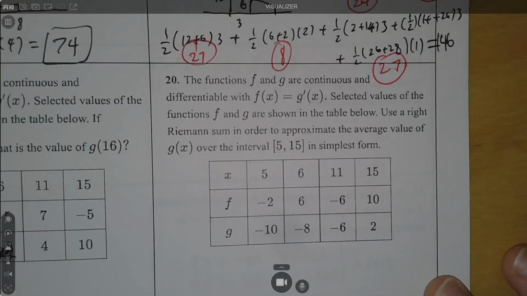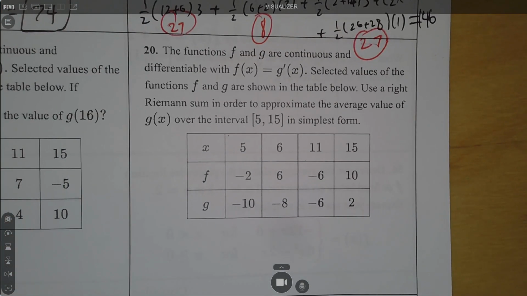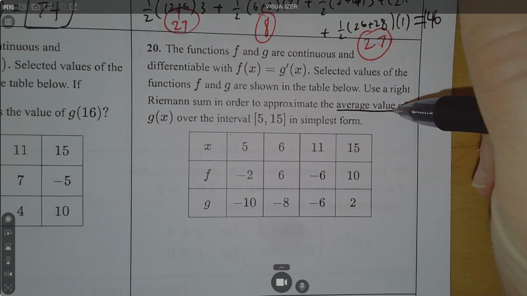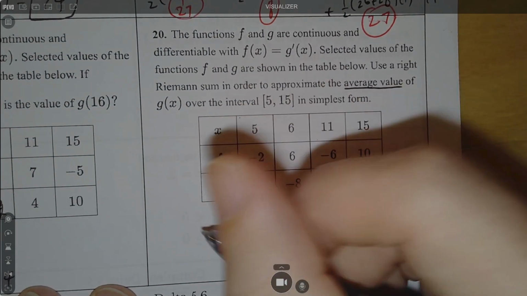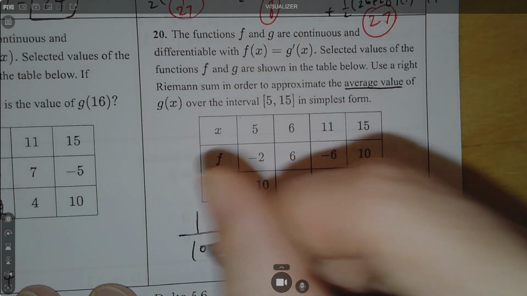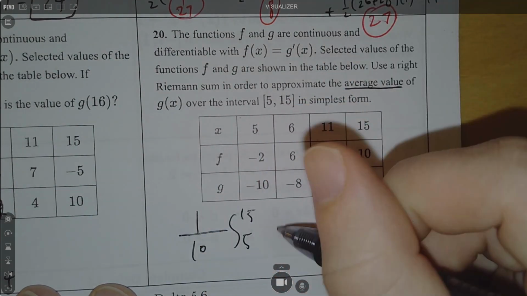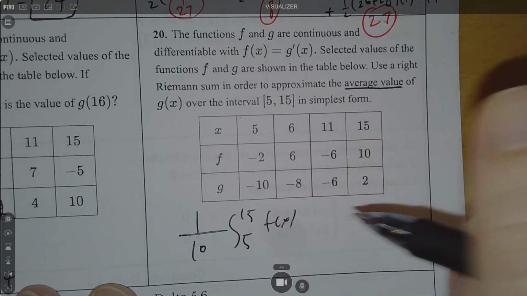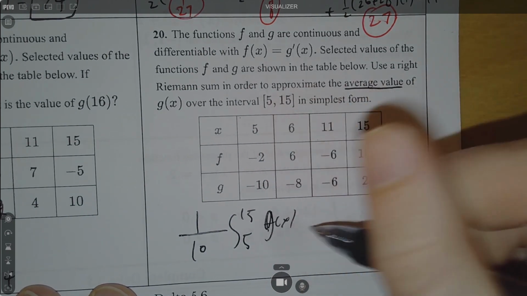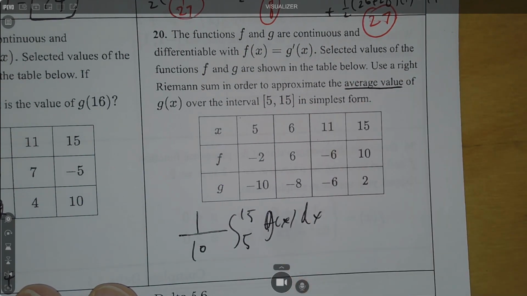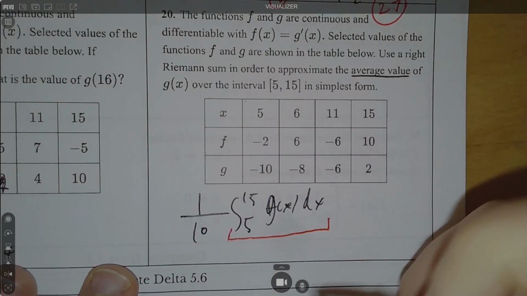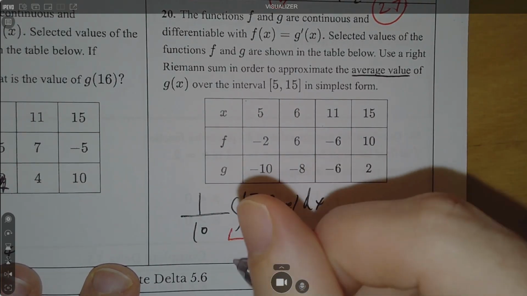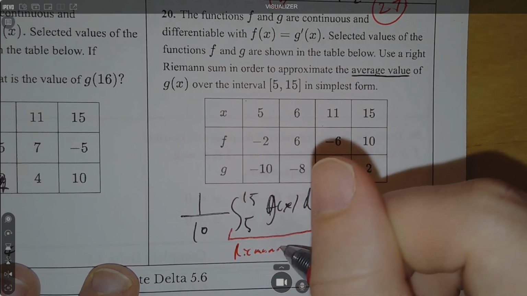Okay. This one is a Riemann sum, but to find the average value. This is what we did last unit, find the average value, which remember is 1 over b minus a. So I can just go ahead and write that. I want from 5 to 15, so it's going to be 1 over 10 times the integral from 5 to 15 of g of x dx. And remember that you're not integrating in the way that you imagine, by taking the antiderivative. You are using a Riemann sum to approximate that.